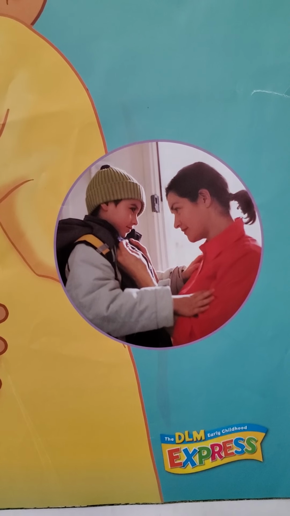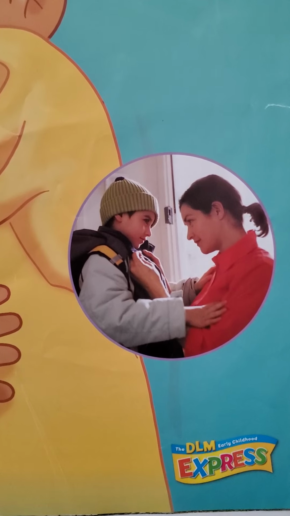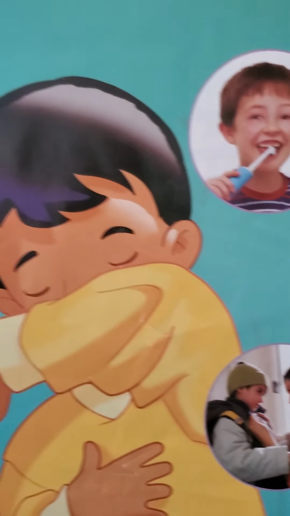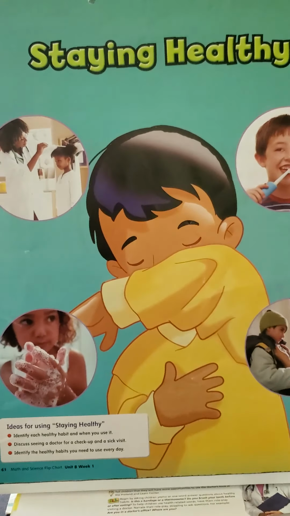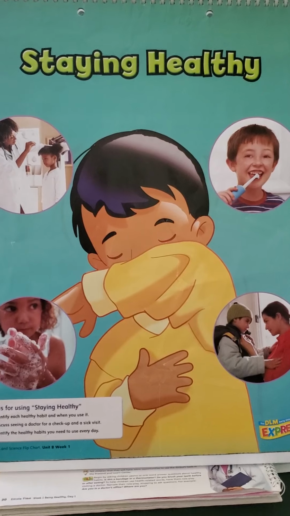What are some other healthy habits that you and your parent do on a daily basis? What are some things that happen at the doctor's office when you go for a checkup or for a sick visit? This is oral language. Remember to use your high order thinking. Remember to use your vocabulary. And let's focus on staying healthy.